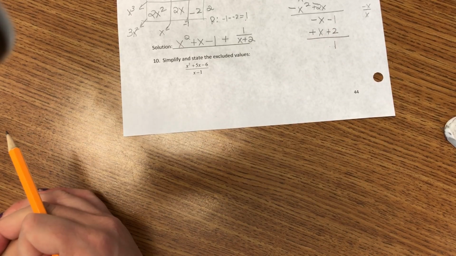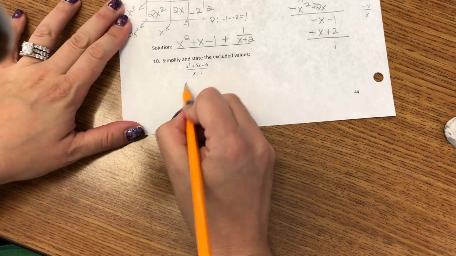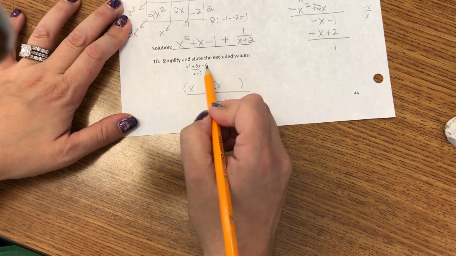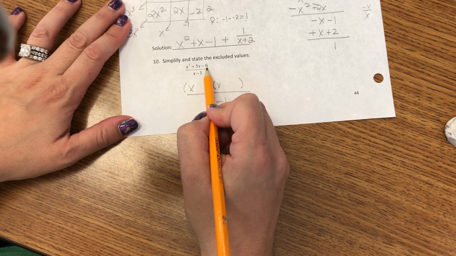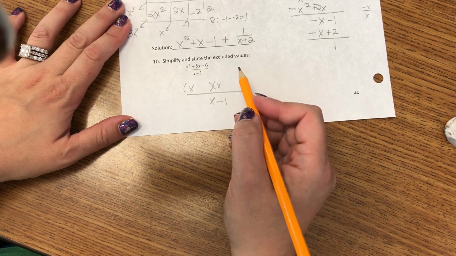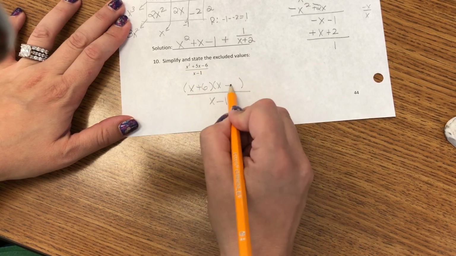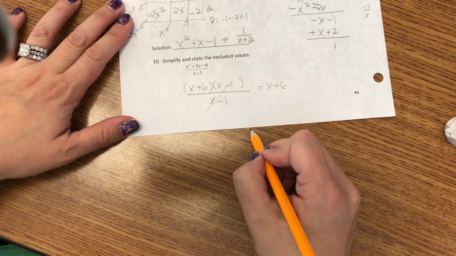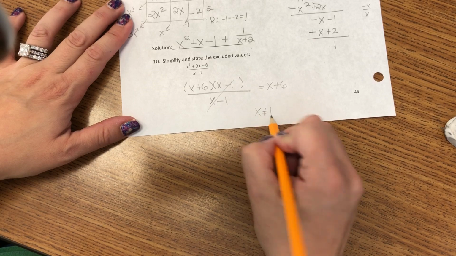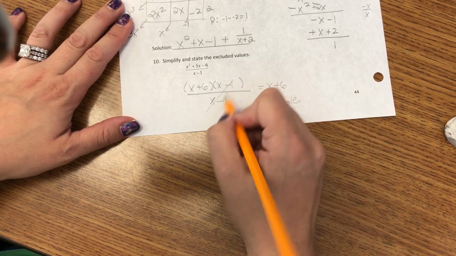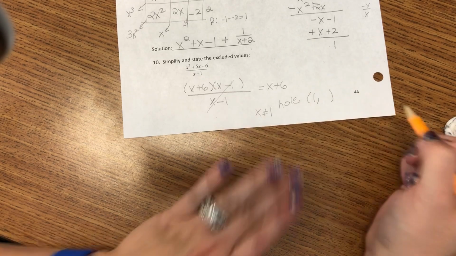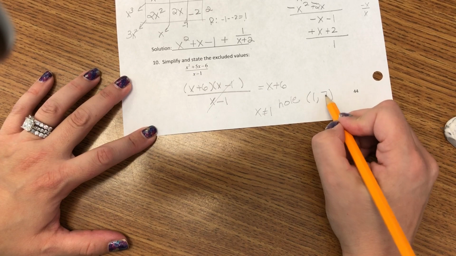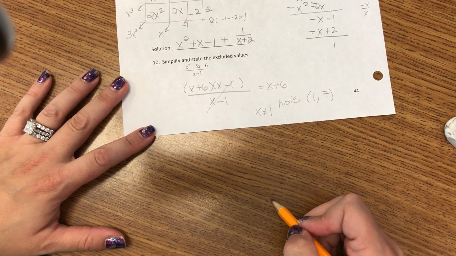Simplify and state the excluded values. Okay, we're going to factor the numerator. We need numbers that multiply to -6 but add to 5. We're going to do +6 and -1. So x cannot equal 1. It's going to be a hole since these factor. So let's give the coordinates of the hole. 1, when you plug it into the simplified version, gives you a y value of 7.